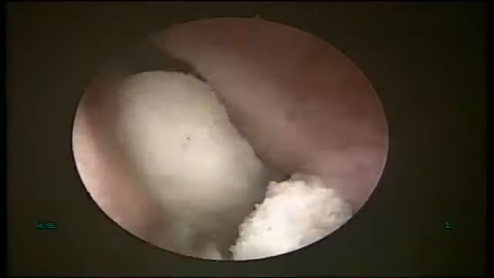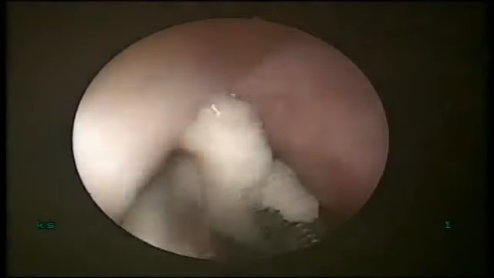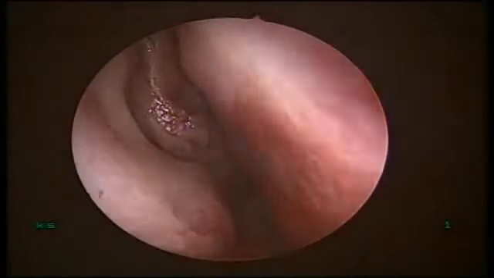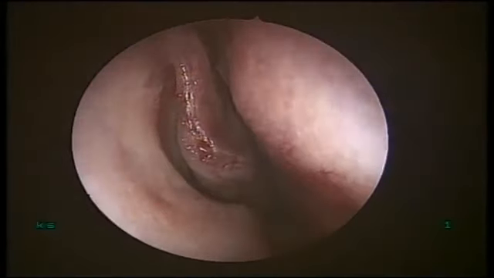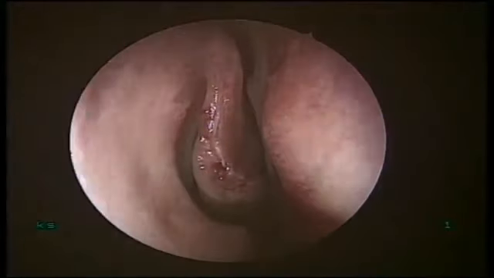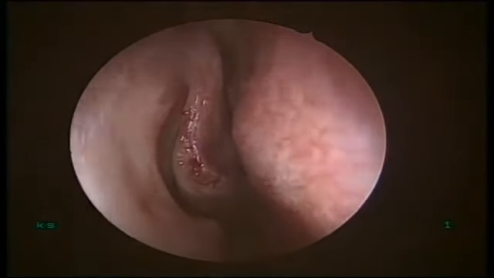So this is the right nostril, and this patient has chronic dacryocystitis, and our plan is to do an endoscopic DCR. Okay, this is the picture after decongestion. See, in the DCR, the area of interest.